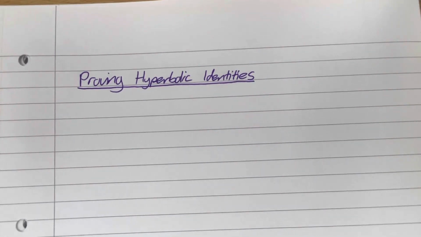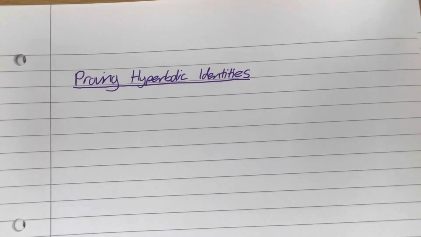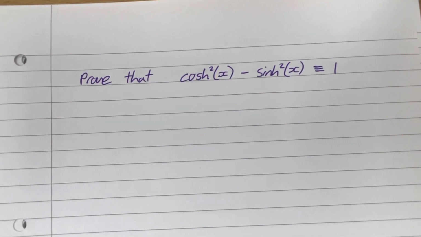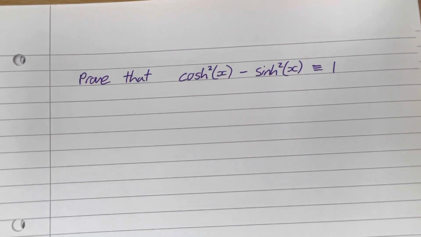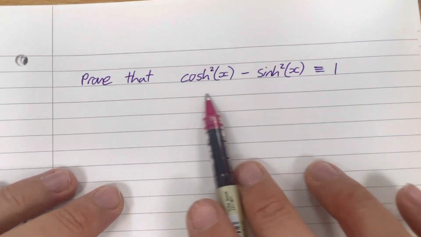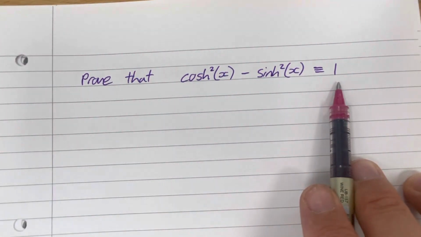Proving hyperbolic identities. Best way to do this is to go back to the exponential definitions. And in fact, that's what you're expected to do for the further maths course at A level. So here's an example. It's a hyperbolic identity. It is cosh squared of x minus sinh squared of x is always 1. You'll never be asked to prove something that isn't true. So this is a true statement. We're just going to prove it.